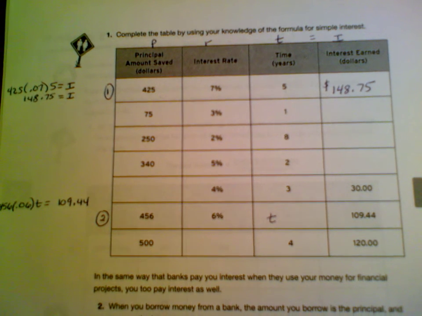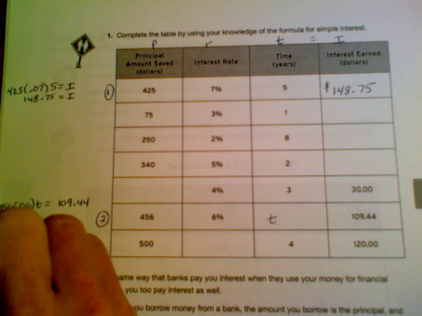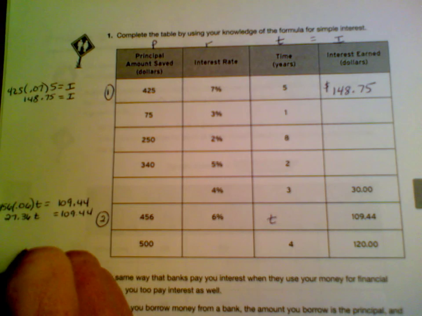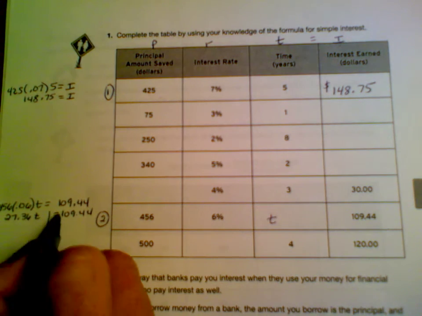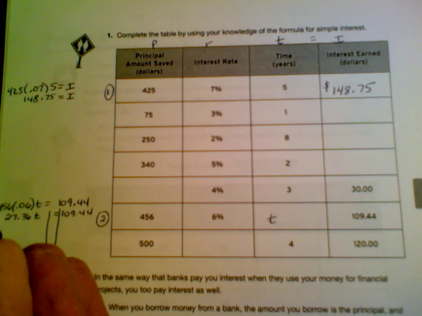On this side of the equals, I can multiply 456 times 0.06, and I get 27.36 T equals 109.44. Now I'm isolating my variable, so I'm continuing just to solve for T because that's what I'm looking for.